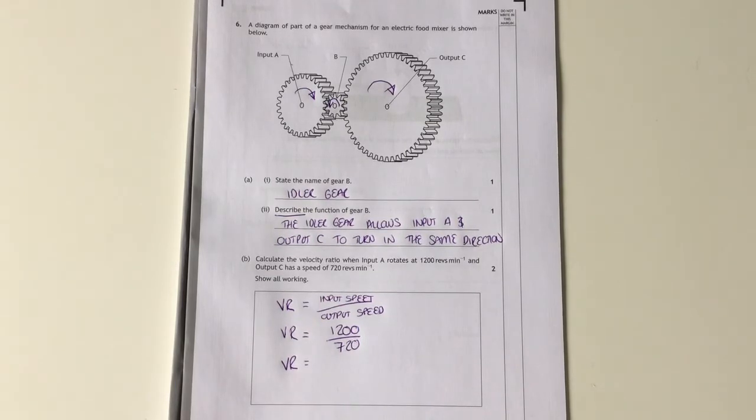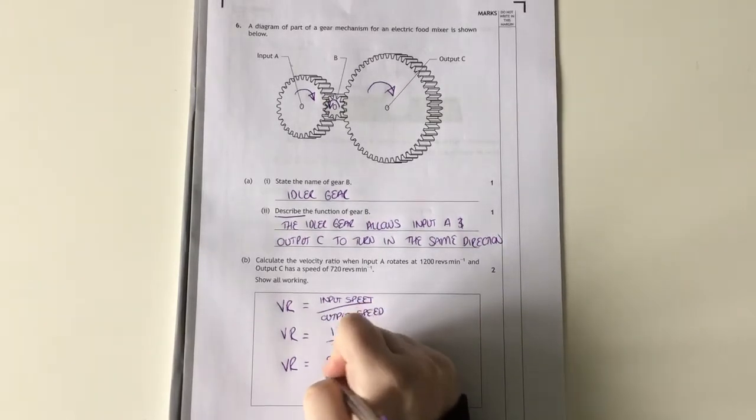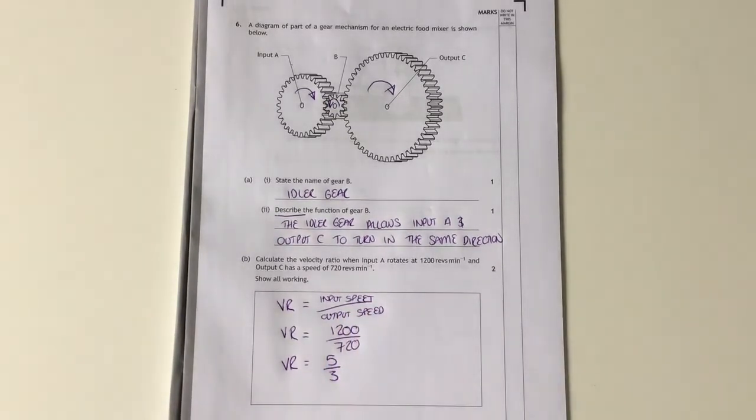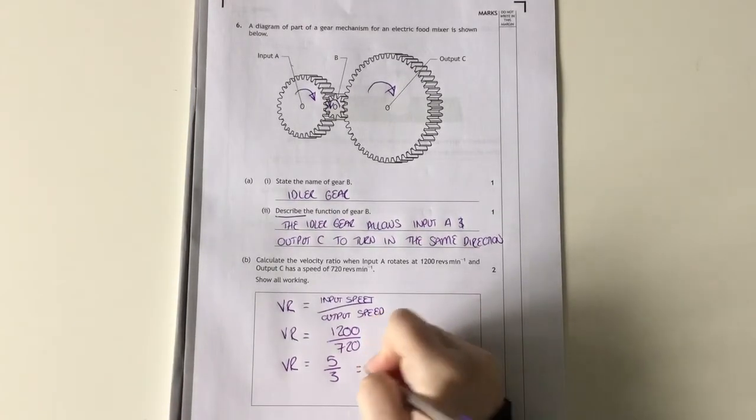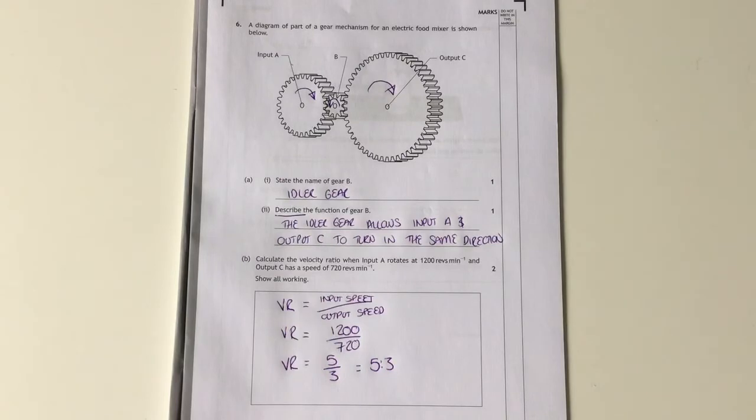For me, it's popping it into the calculator. You get given a fraction of 5/3, which is simply velocity ratio of 5:3. Okay, there is no unit of measurement for velocity ratio, so we don't need to worry about anything additional.